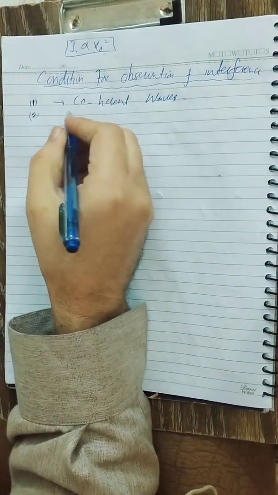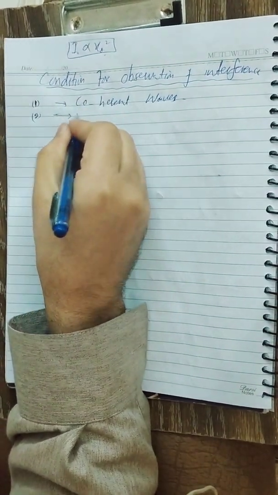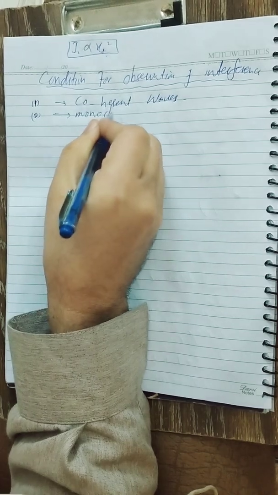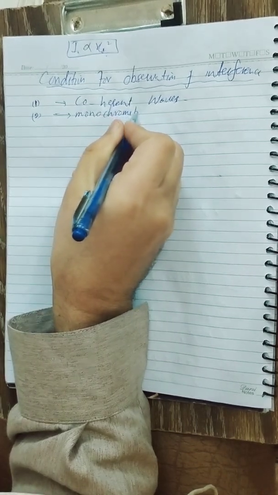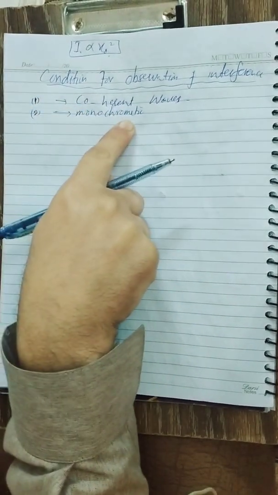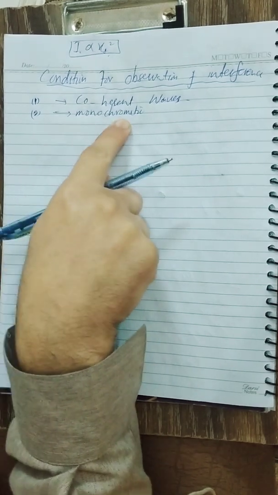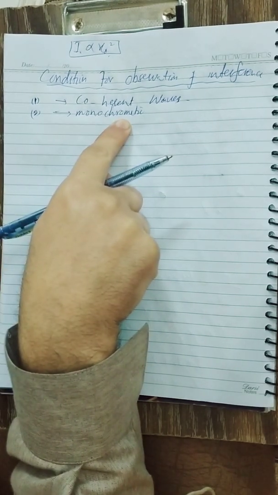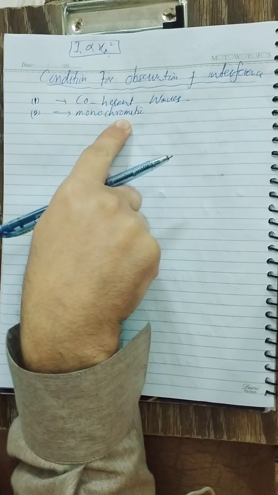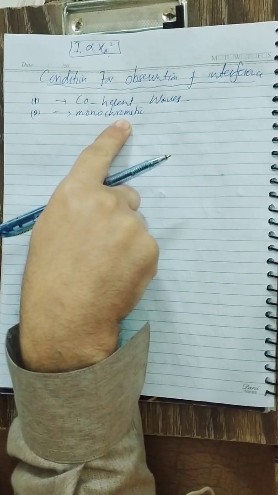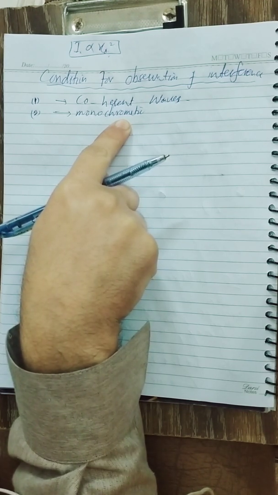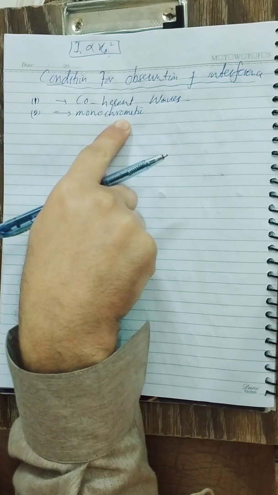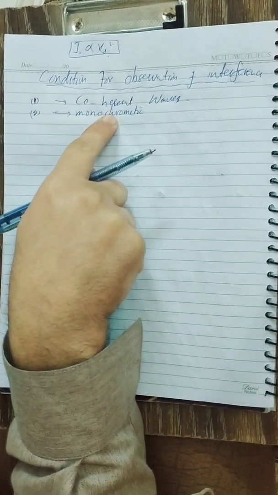The light should be monochromatic. Monochromatic means the frequencies are the same. Mono means one, chromatic means color. So monochromatic means single color, single frequency, meaning the source should be the same. If the sources are the same, the frequency will be the same. So it means that interference may occur. These are the basic two conditions for interference.